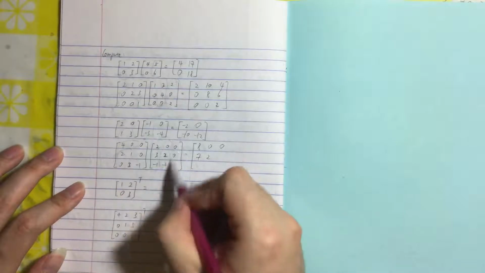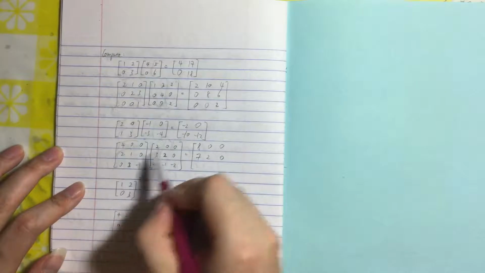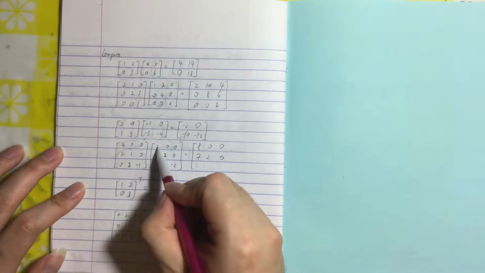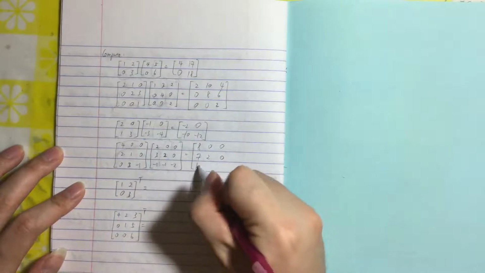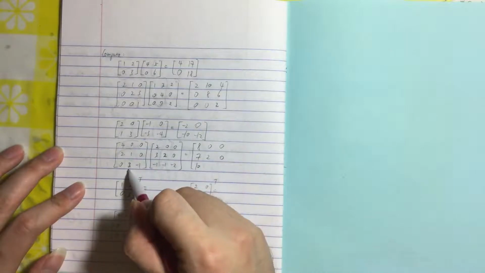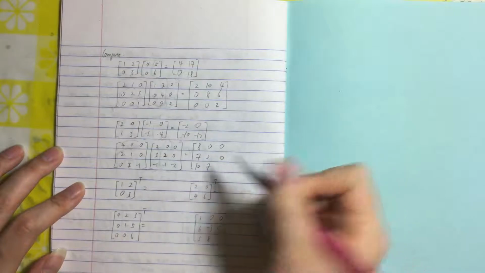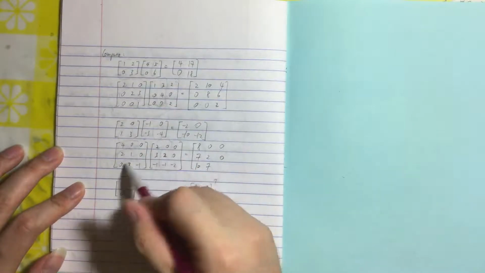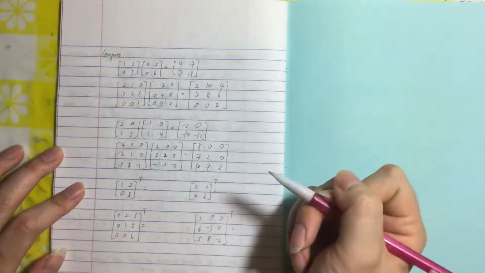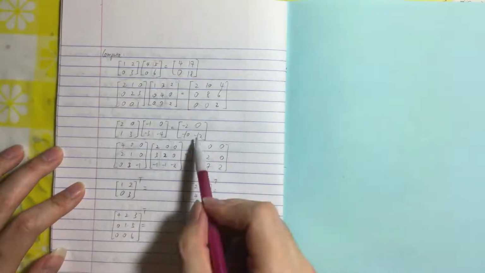Next, row times column, 0 plus 0 plus 0 is 0. Next, 0 plus 9 plus 1 is 10. Next, 0 plus 6 plus 1 is 7. Next, 0 plus 0 plus 2 is 2. So here we see that when we multiply two lower triangular matrices, the result is also lower triangular.